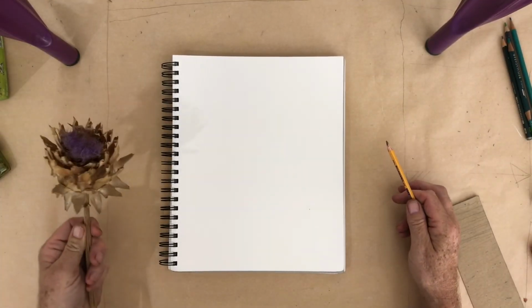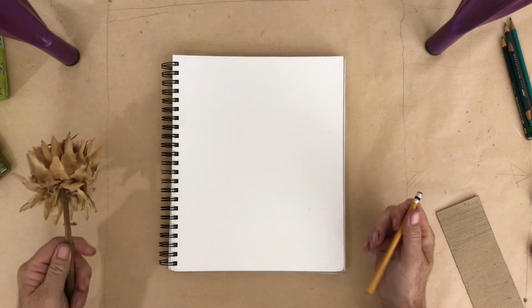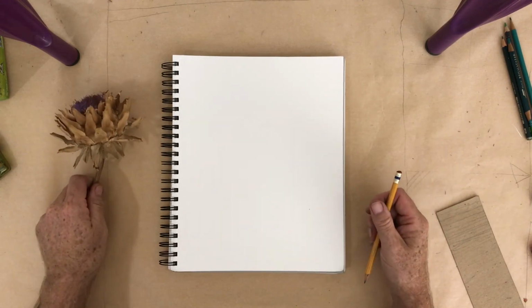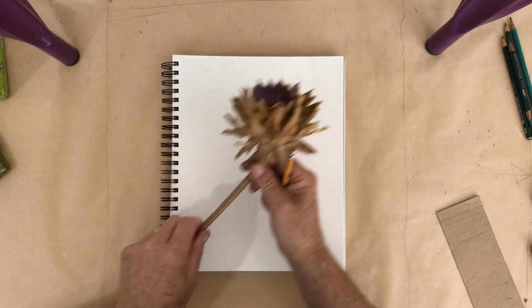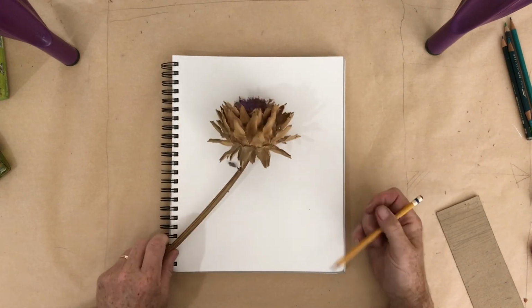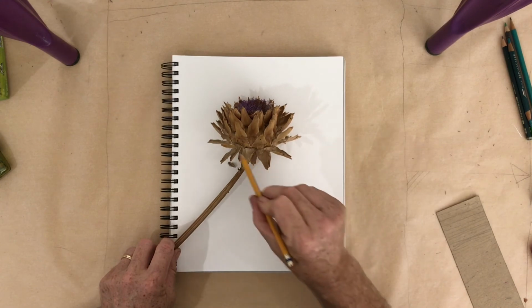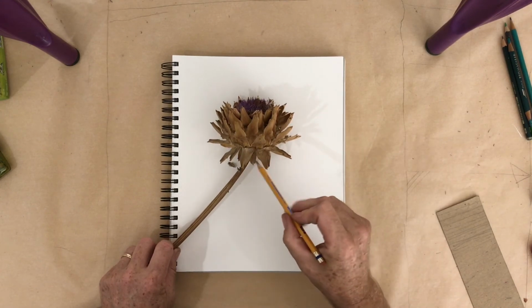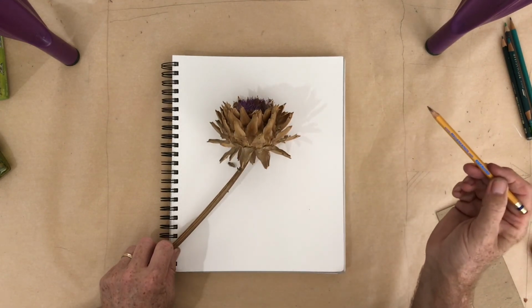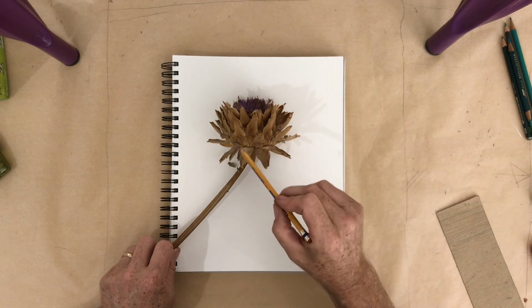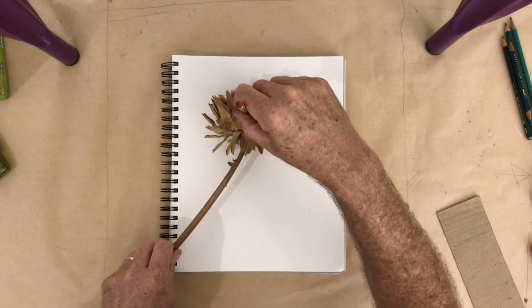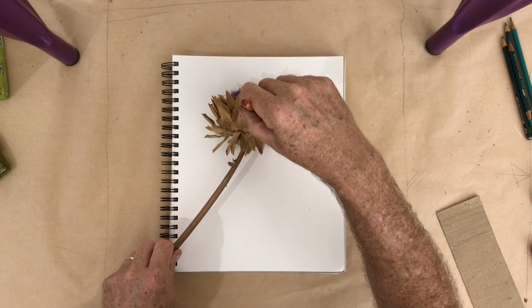Okay, one more technique I wanted to share with you is the cross contour drawing technique. It's something we use to help students learn to draw three-dimensional forms through observation. Take this dried artichoke. Now, I'm not going to draw this right this second, but I'm going to try and illustrate the idea of what I mean by cross contour.